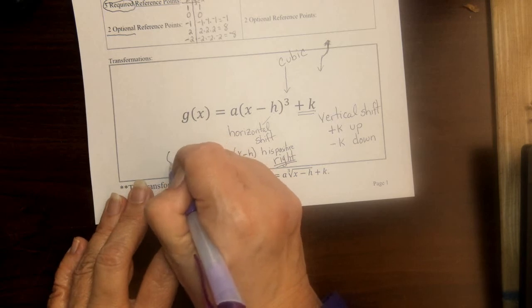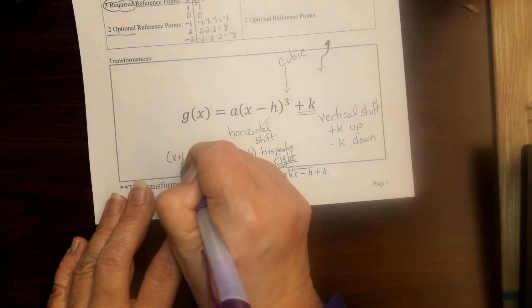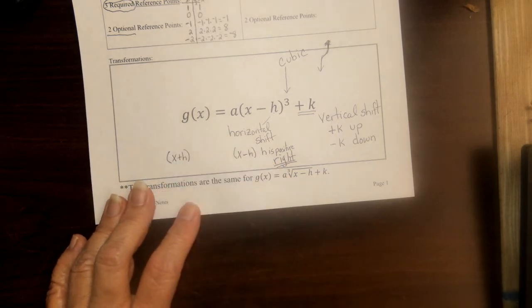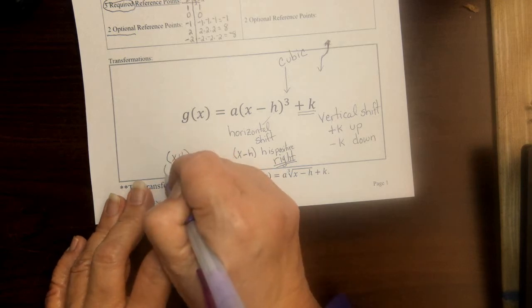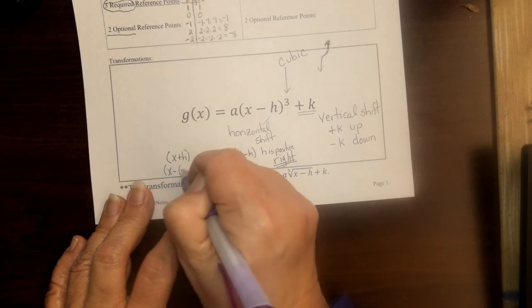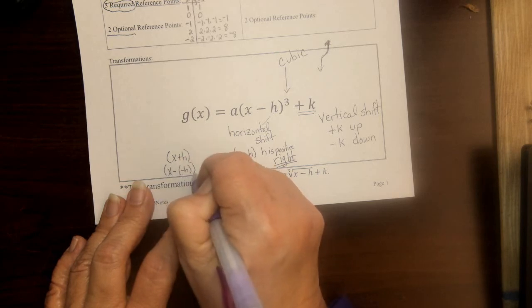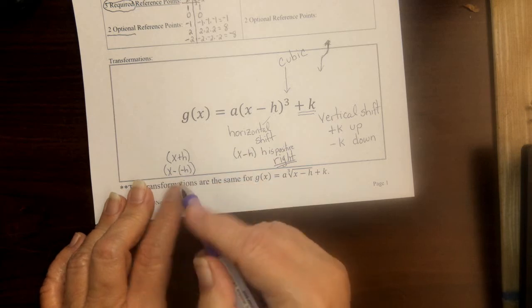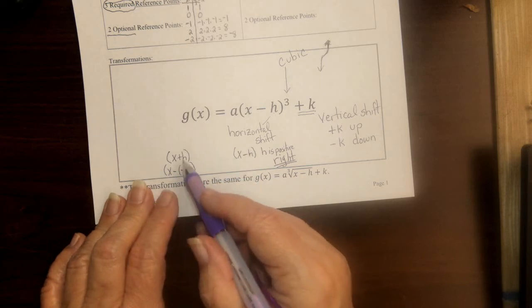But if it says x plus h, then what that really is is x minus negative h. Minus a negative is a positive.